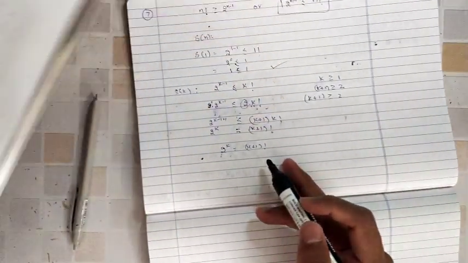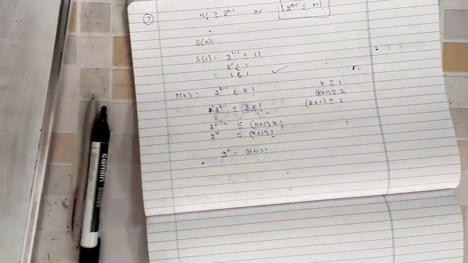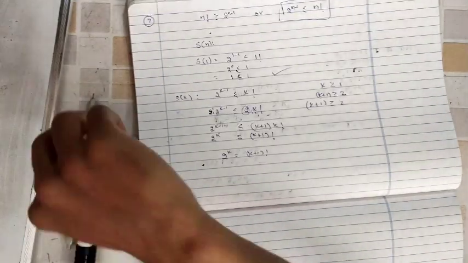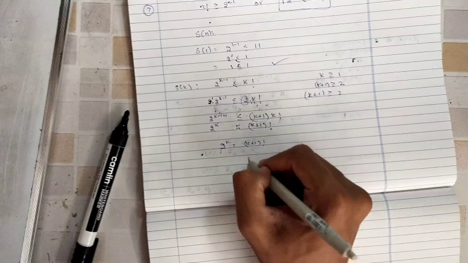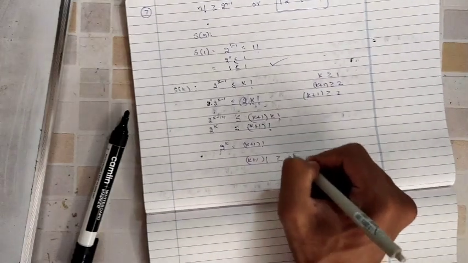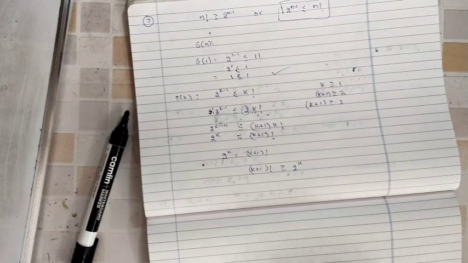Okay, we got that answer. So we can simply write it as k plus 1 the whole factorial is greater than or equal to 2 power k, and just finish it.